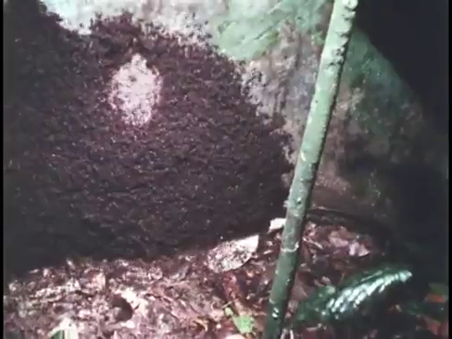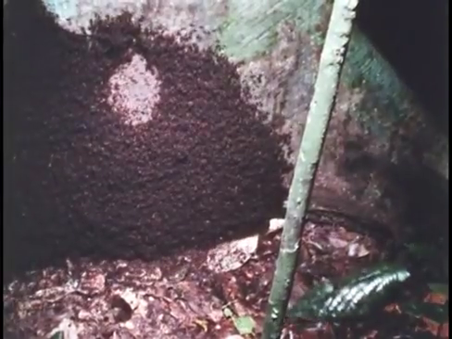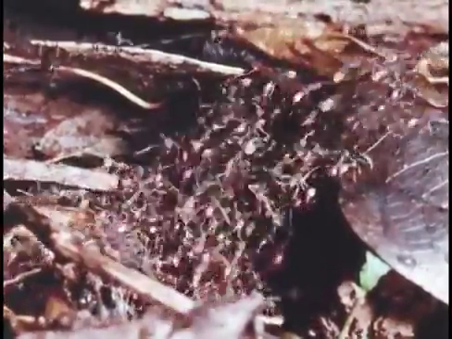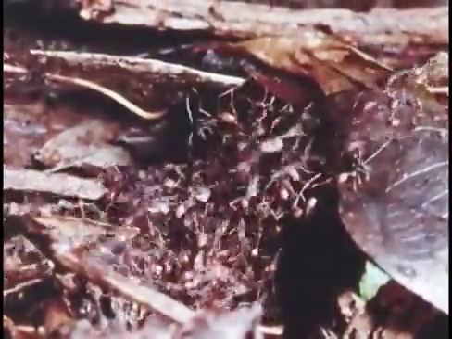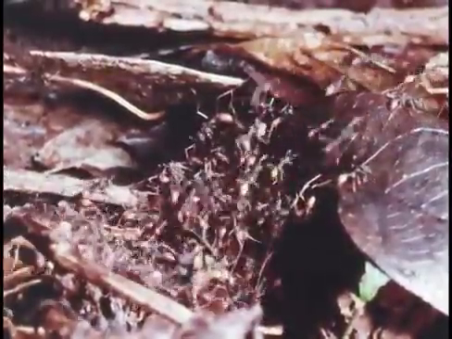Here they enter the bivouac area, where they will stay for several weeks. The bivouac is an astounding structure, built entirely from the interlocking bodies of the ants. From this temporary home, they will move out in search of food. They will attack almost any animal, large or small, that gets in their way.